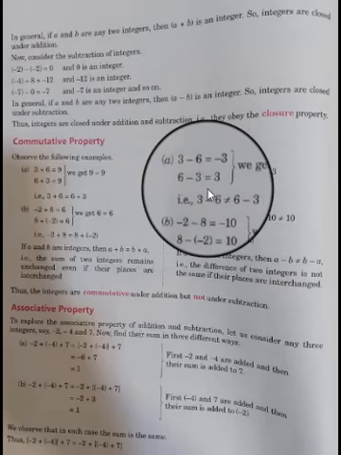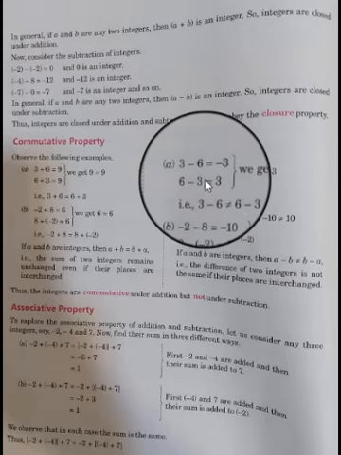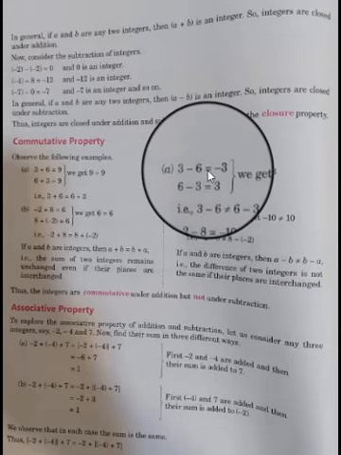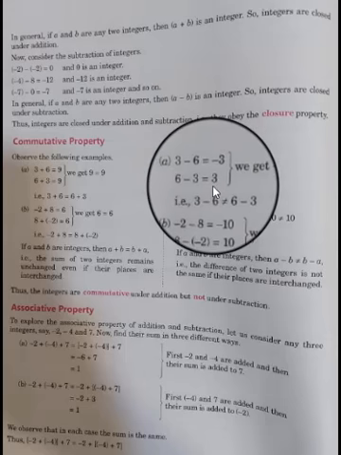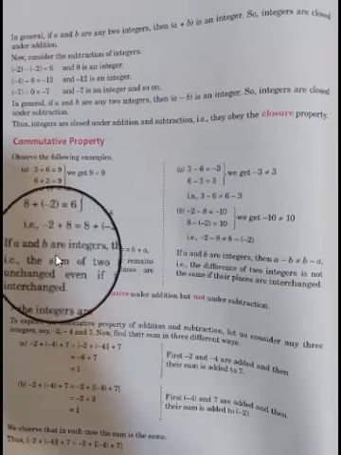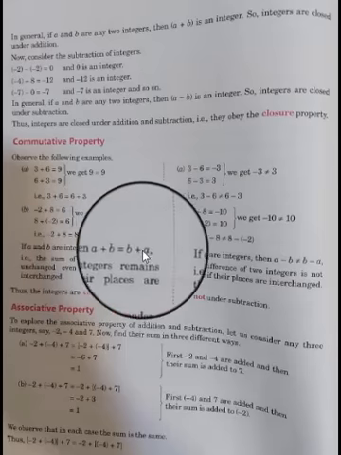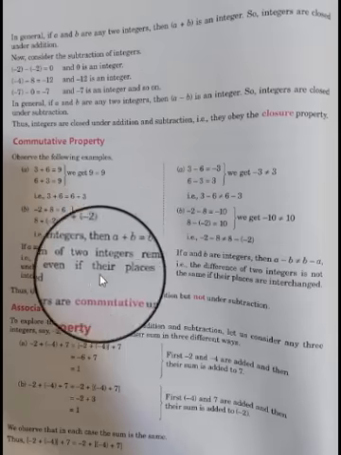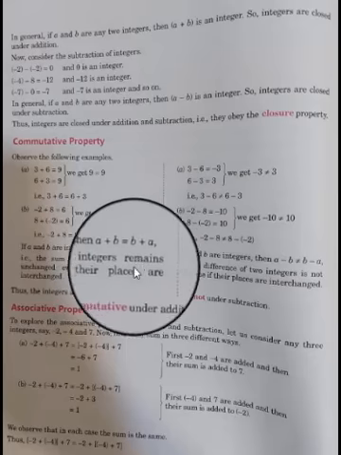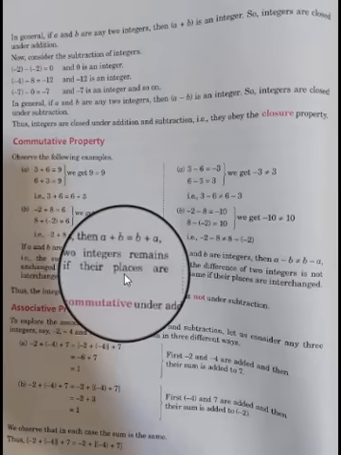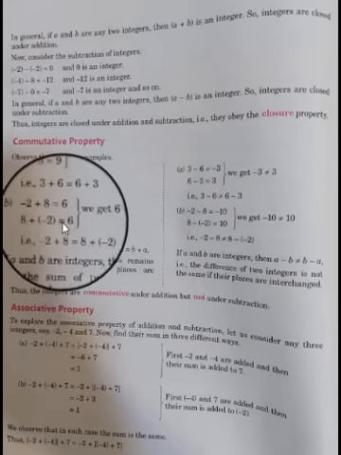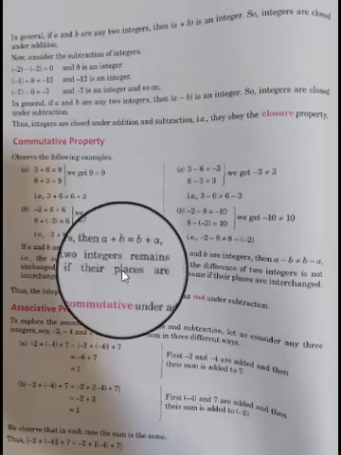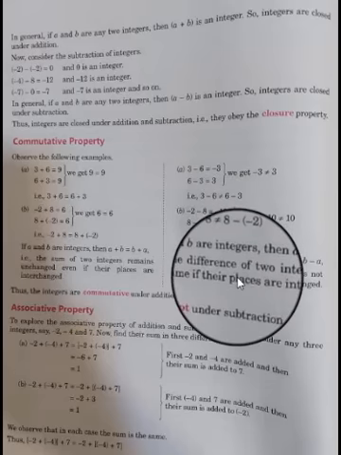But the same thing is not observed in the case of subtraction. If you subtract smaller minus bigger or bigger minus smaller, the results are coming out to be different. So we can say that if a and b are integers, then a plus b equals b plus a, and the sum of two integers remains unchanged even if their places are interchanged. Even if the order is different, the result comes out to be the same. But this is not the case in subtraction.